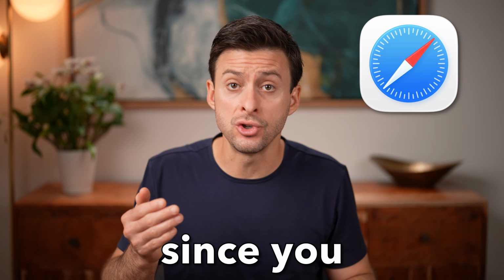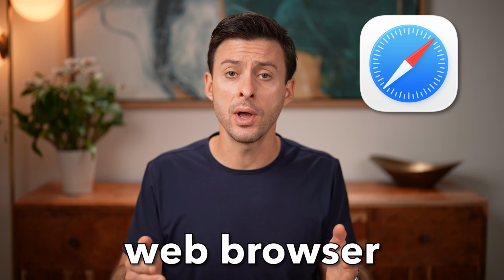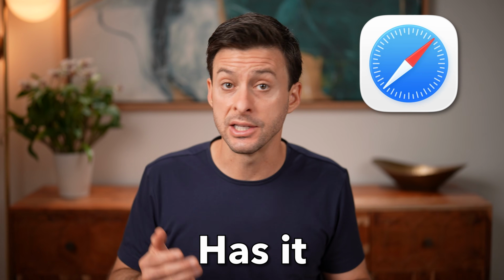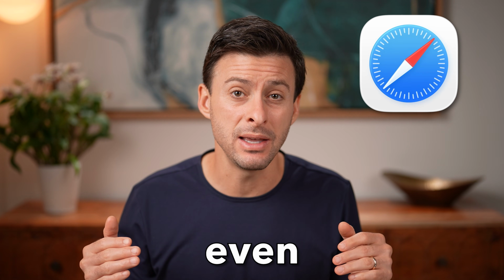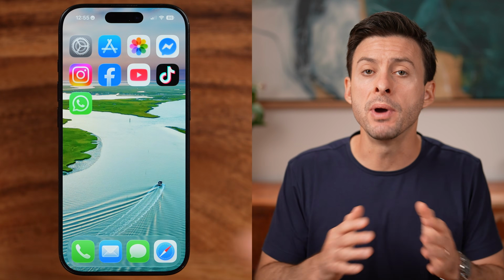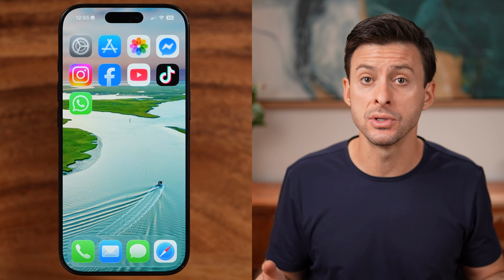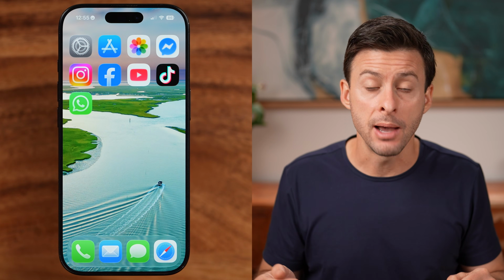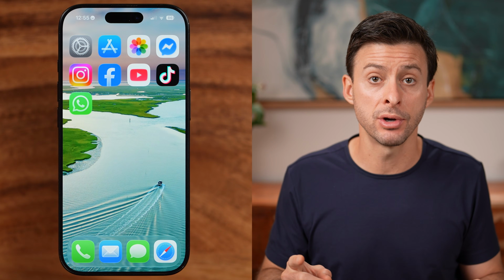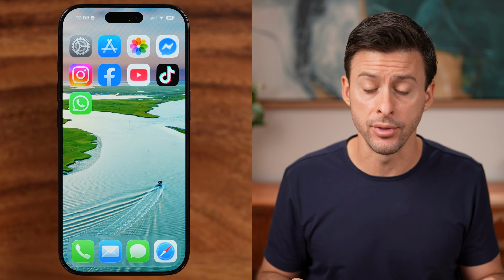How long has it been since you closed all the tabs in your web browser on your iPhone? Has it been days or weeks or maybe even months or years? You might have accumulated hundreds or thousands of open tabs. I'm going to show you a one-button trick to be able to close all of those.